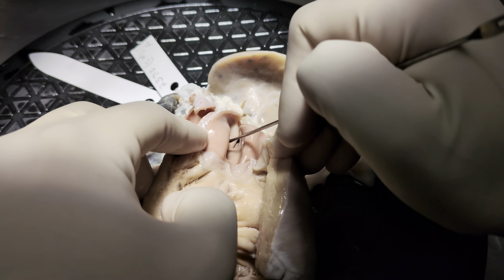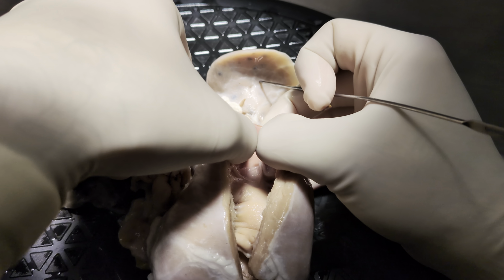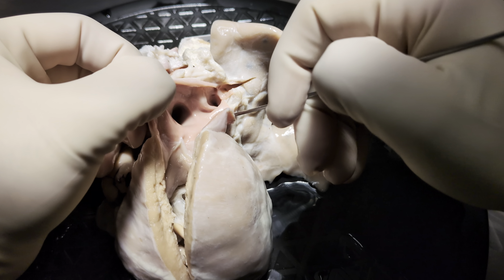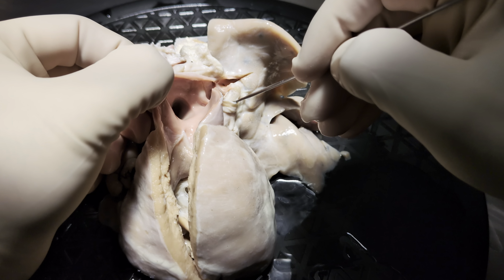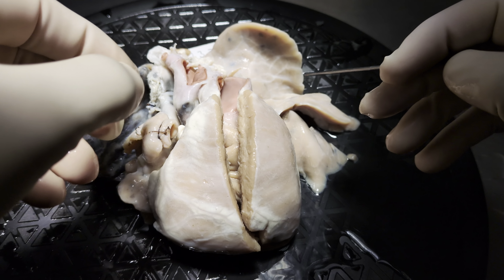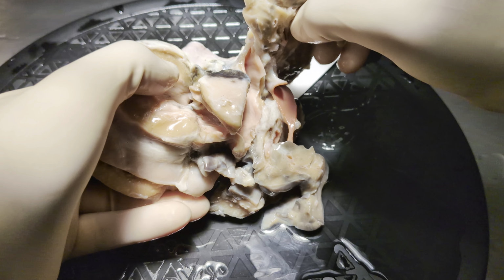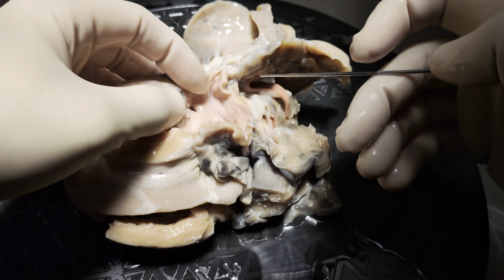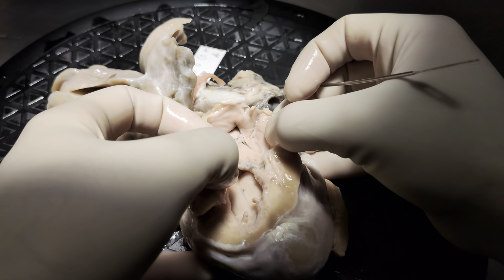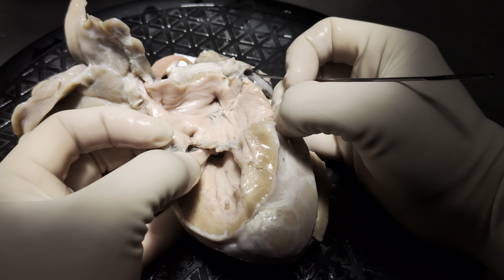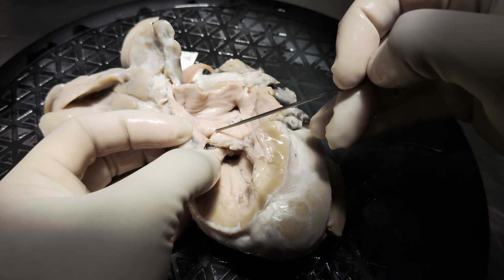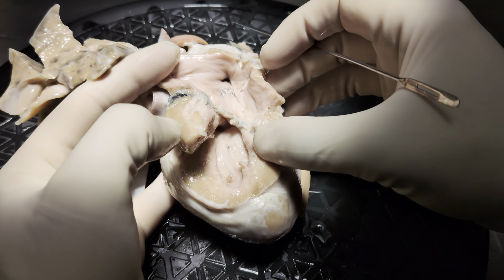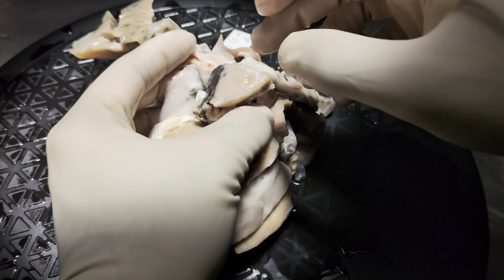Here's the pulmonary trunk, and then we do see that the branch pulmonary arteries arise from the pulmonary trunk. So here's the orifice of the right pulmonary artery, and here's the orifice of the left pulmonary artery here. Now let's go ahead and flip this heart over. And here's the posterior aspect of the heart. We'll open up this ventricle here, and we do see that there's a smooth-walled atrium here, consistent with a morphologic left atrium. Let's see if we can find the appendage.